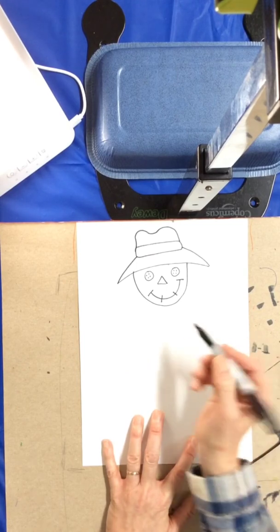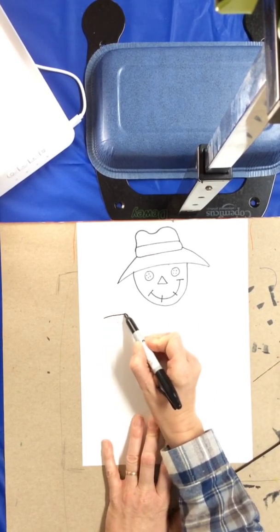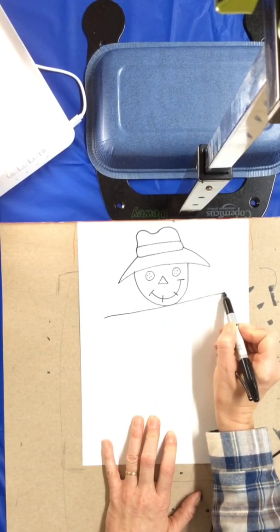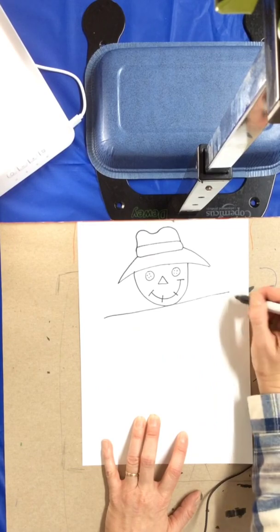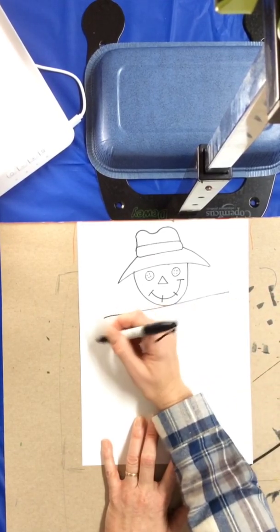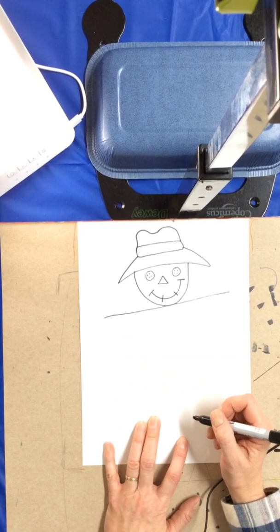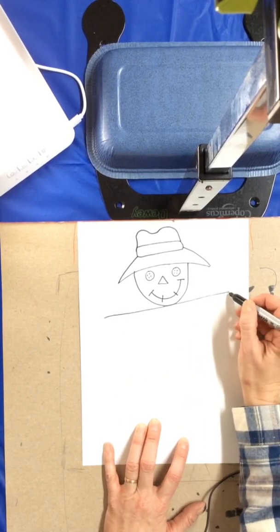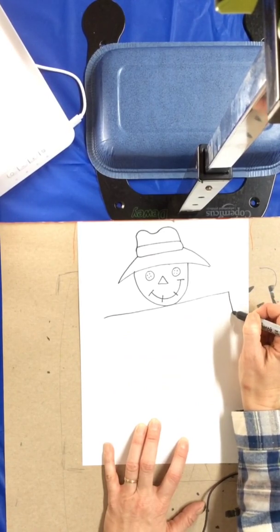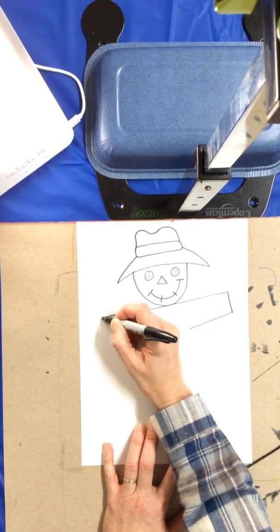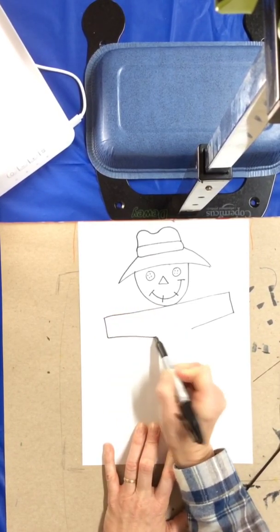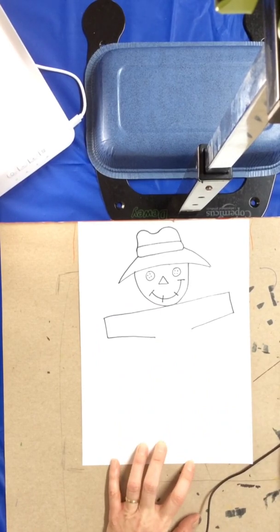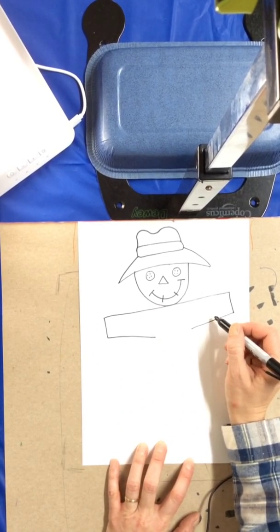Now his body. Super easy to start. You're going to draw just a horizontal line. Now leave some room on the ends for the straw hanging out of his shirt. All right. Now we're going to make a straight line down on either side and then bring it in towards the center. So those are the scarecrow's arms.